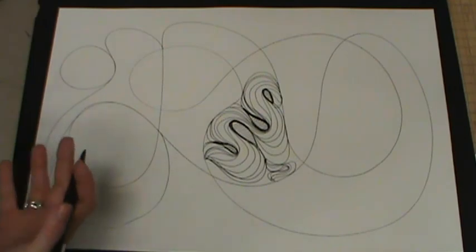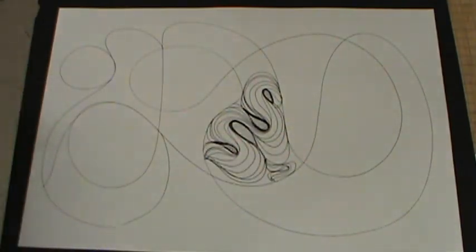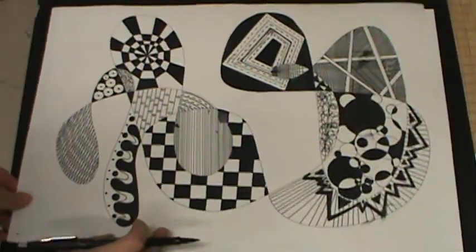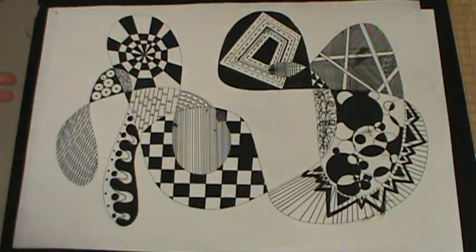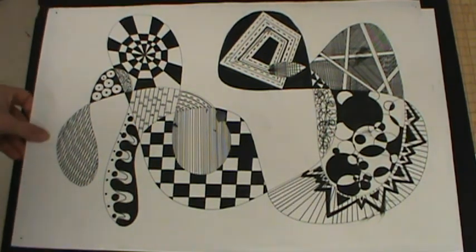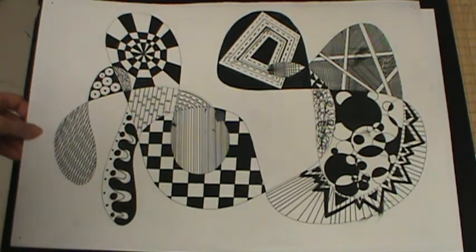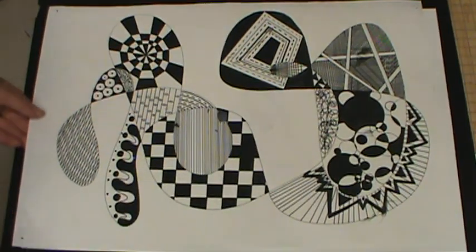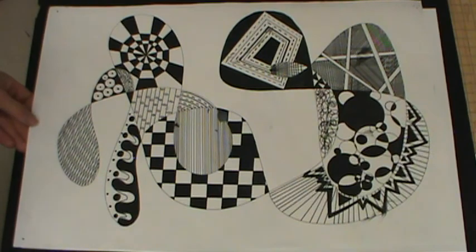I also want to try and make the whole design when it's finished about 50-50 black and white. So when you look back at the final example, you'll notice that there's not more overpowering black or more overpowering white. It's pretty even throughout. And you want to have a different line design in each of the different sections, so you're not going to have the same design in any one section. Be creative.